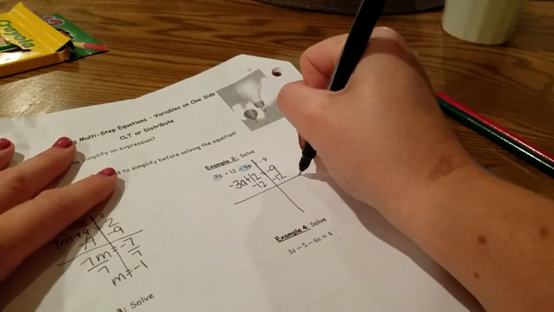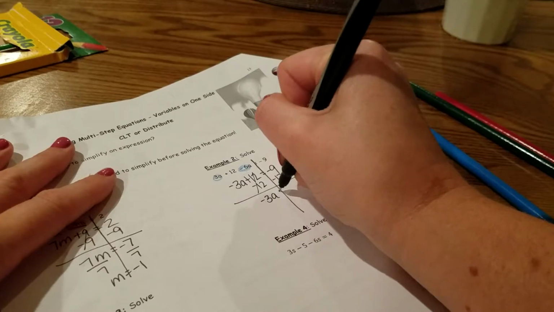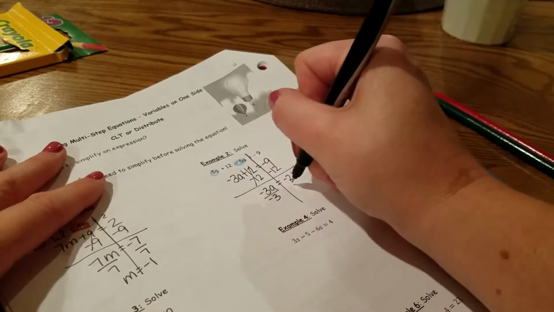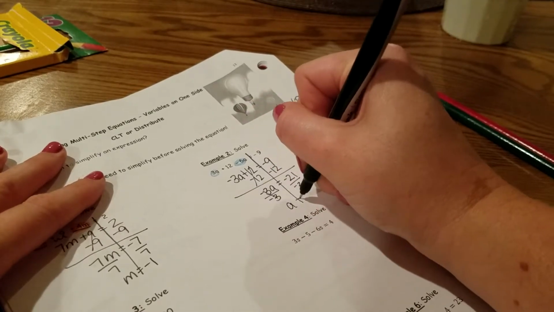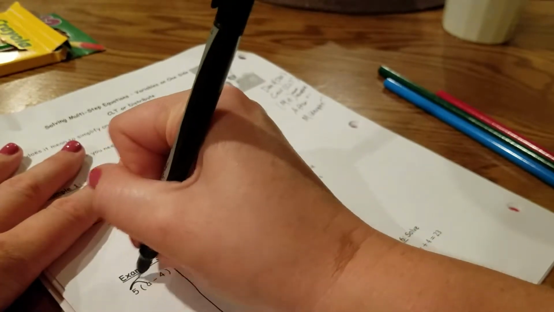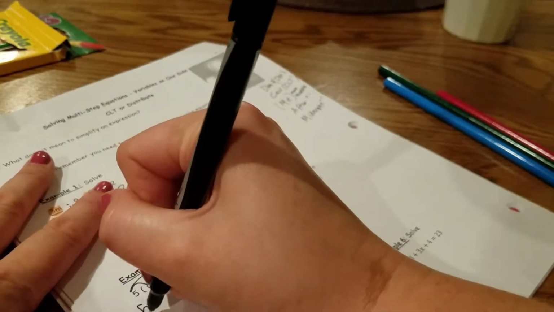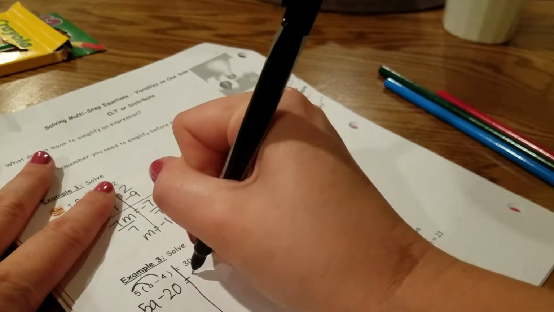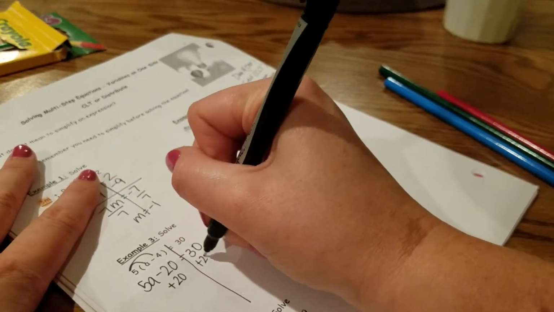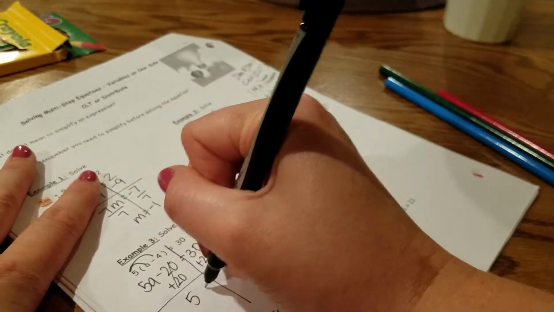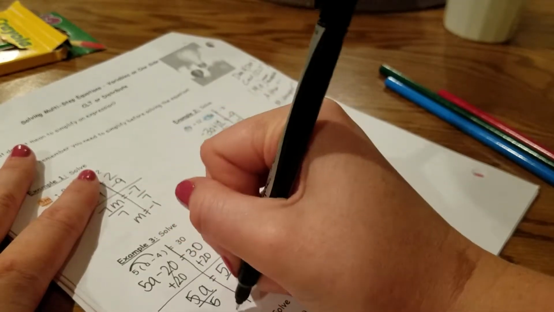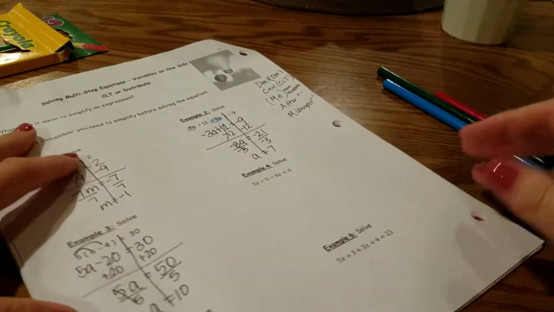Subtract 12 from both sides. So negative 3a equals negative 21. Divide by negative 3. You get a equals 7. In example 3, you need to distribute first. So you're going to get 5a minus 20 equals 30. Two-step equation, add 20. 5a equals 50. Divide by 5, and a equals 10.